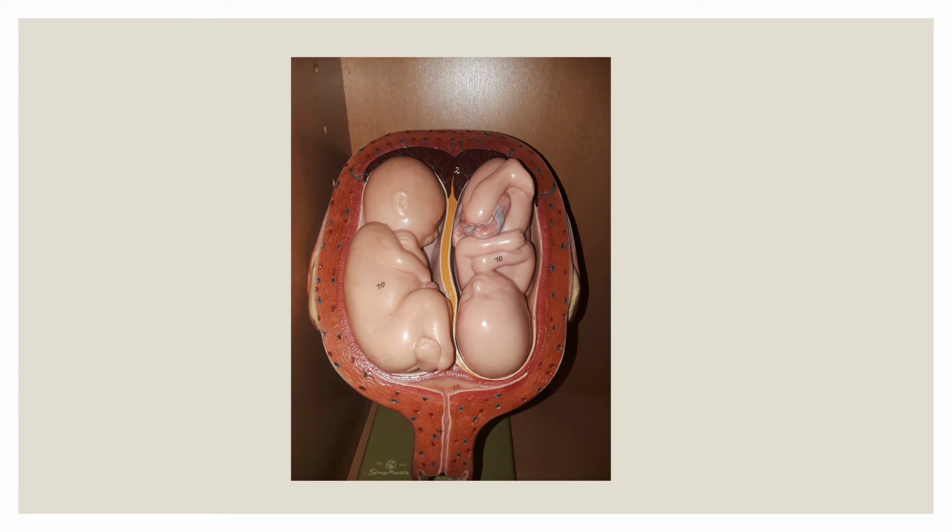And then, what's going on here? We got 2 babies with 2 placentas. And actually, are they sharing one placenta? Maybe they are sharing one placenta. So if they're sharing one placenta, these would be identical twins. If they have each their own placenta, then they are fraternal twins.